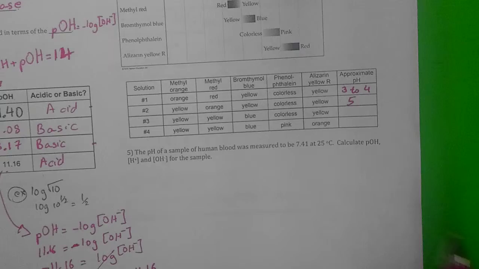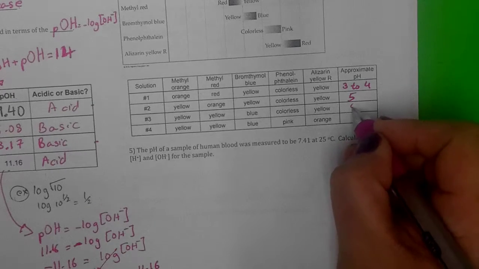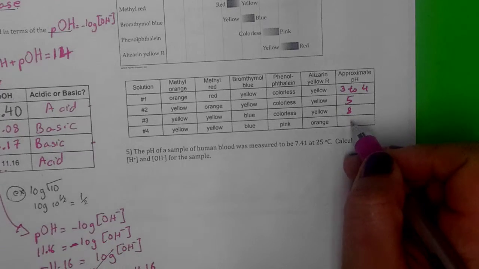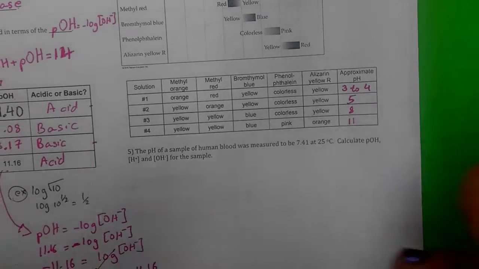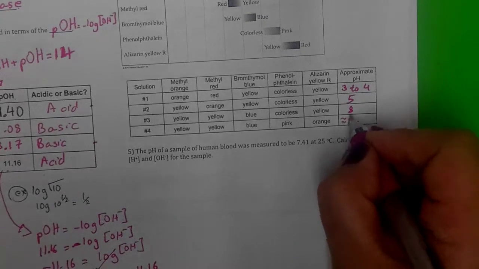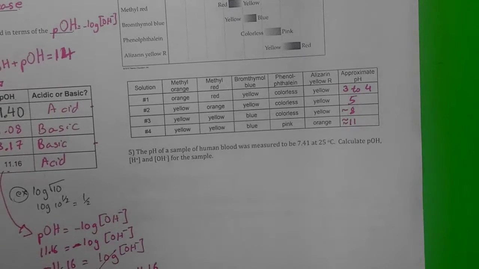So the next two, what do you guys get for 3 and 4? It's about 8, I would say. And then 4 is about 10, 11, about 11-ish, right? So yeah, you can say okay. Yeah, the last one, go back, right here, like the pink and orange.